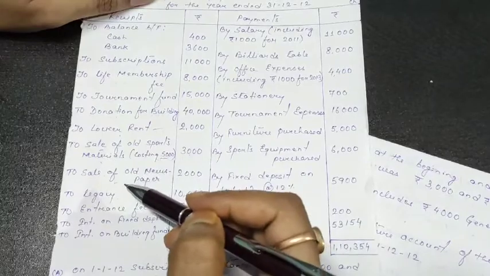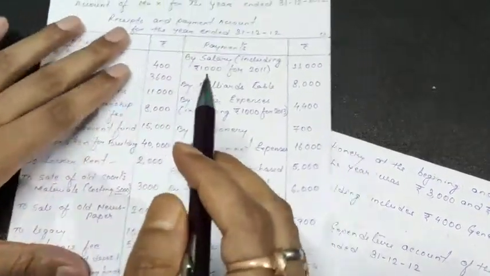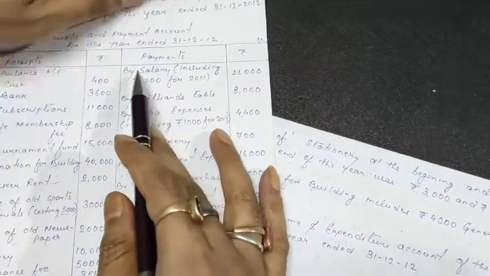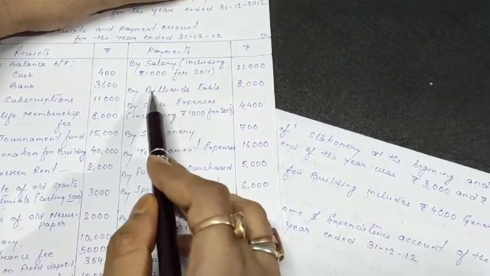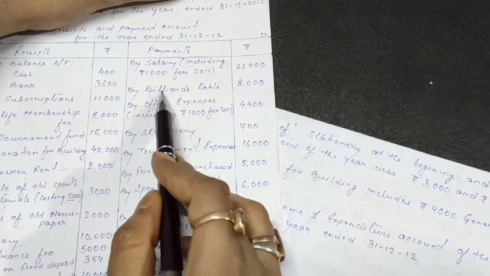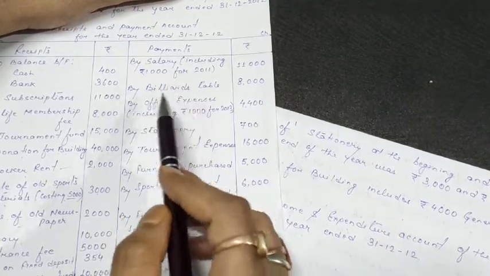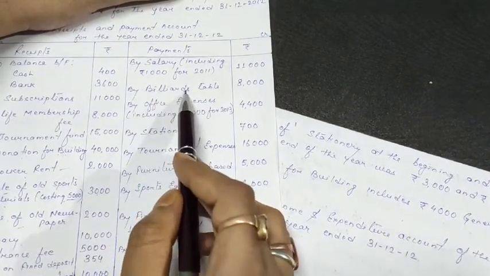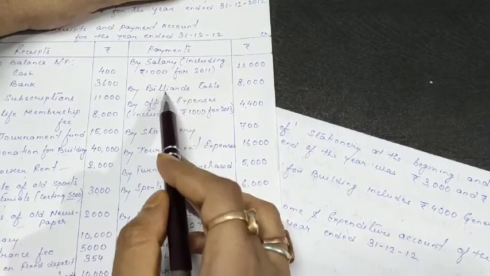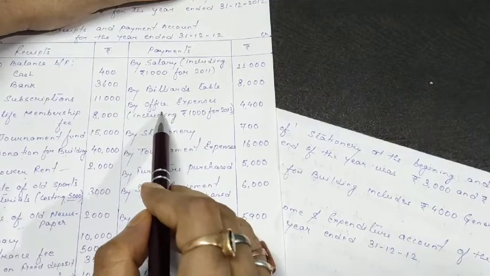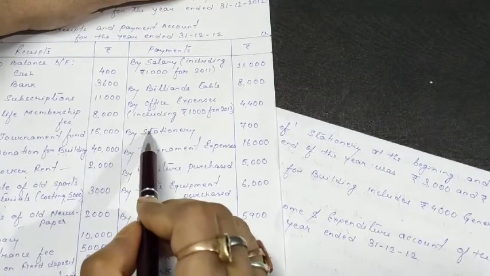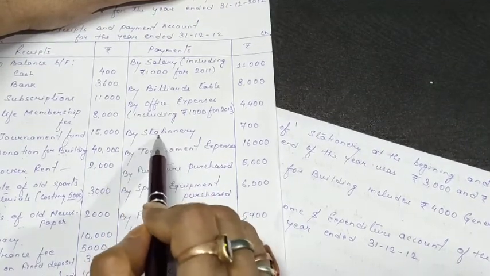What are the entries which will be recorded from here? Now let us come to this side. First of all, salary, yes, it will be recorded. Billiard table won't be recorded, because a billiard table is sports equipment. We can say it is an asset, so it won't find a place in the income and expenditure account. Next, office expenses, yes, it will be recorded. Then stationery, yes, it will come.